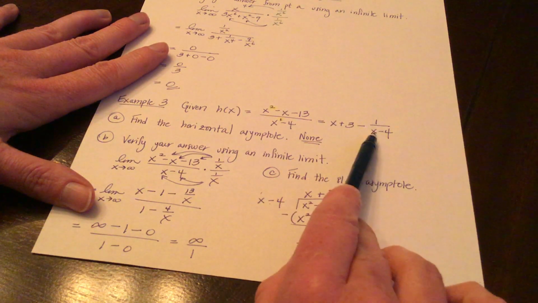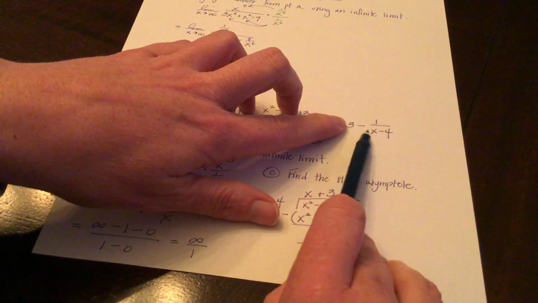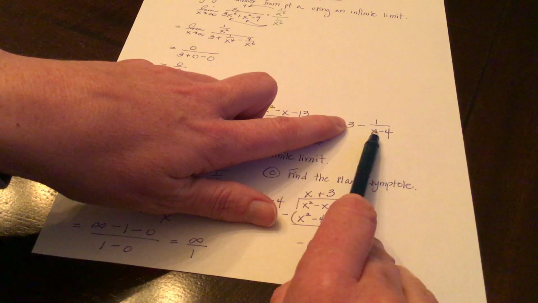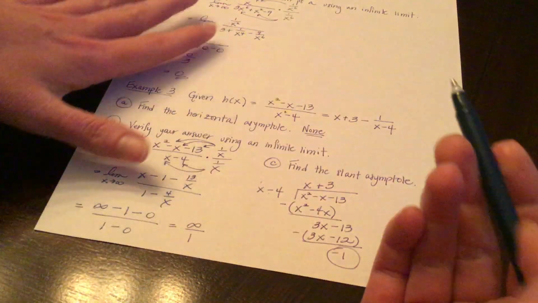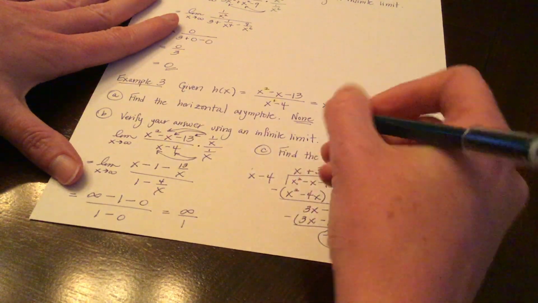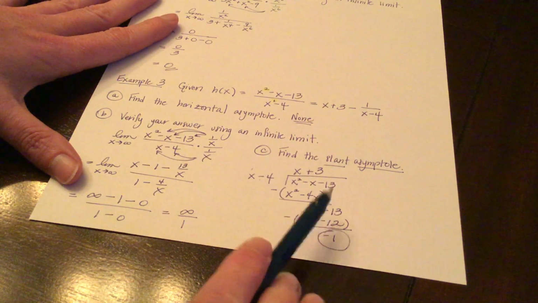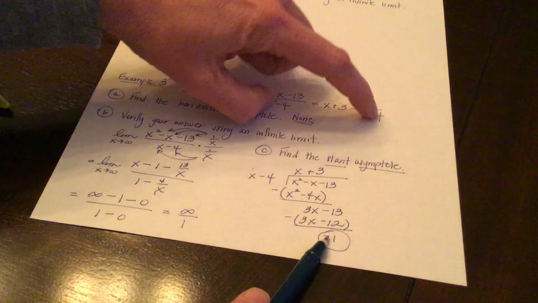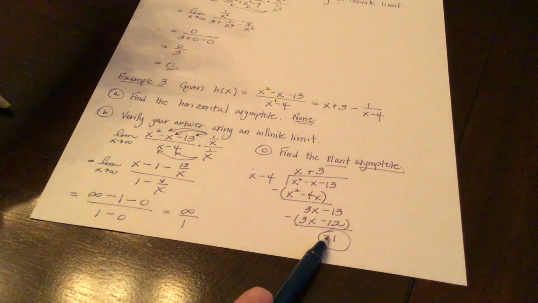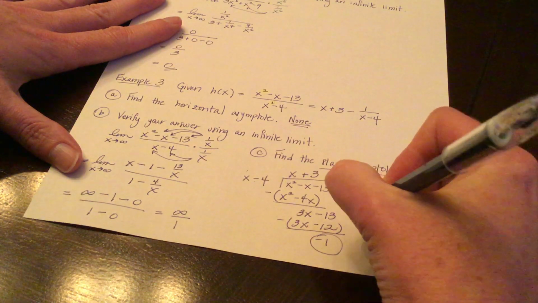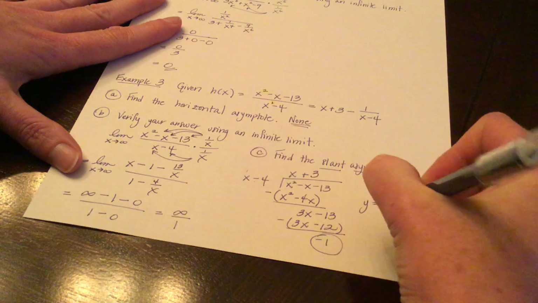If I was to let x go to infinity, look at this remainder. Infinity minus 4, infinity. 1 divided by infinity, 0. Which is why what we told you in the beginning of the year to find the slant asymptote is you do long division and you disregard the remainder because it was going to go to 0 anyway because it's your end behavior. So your slant asymptote would be the line y equals x plus 3.